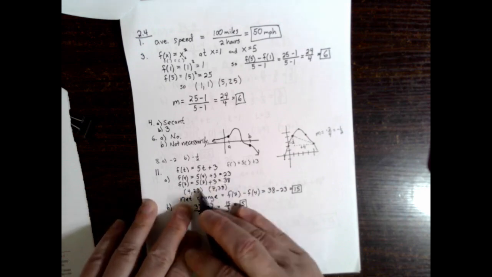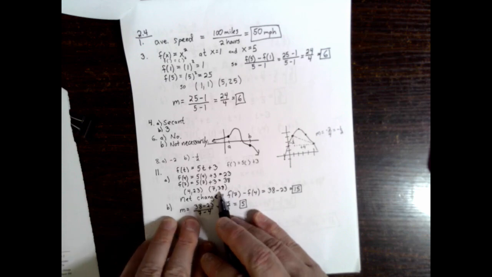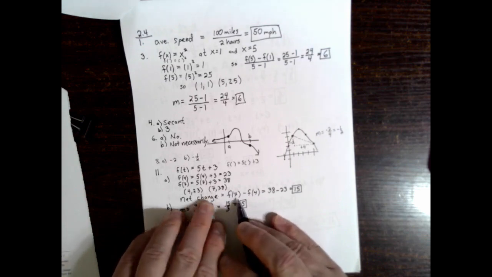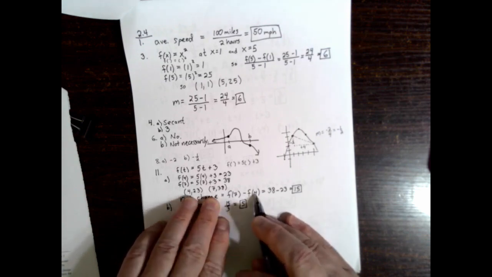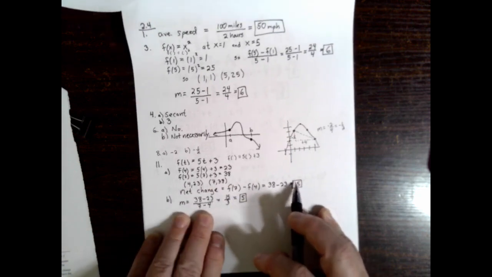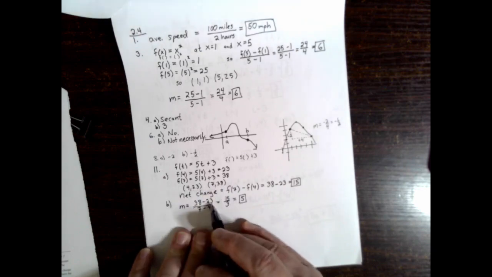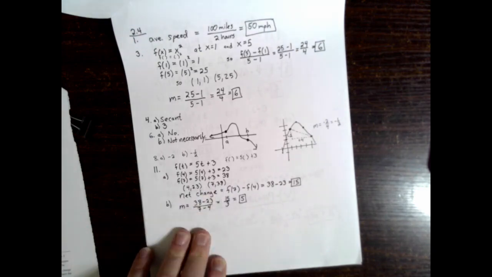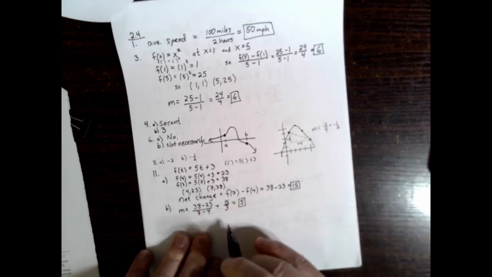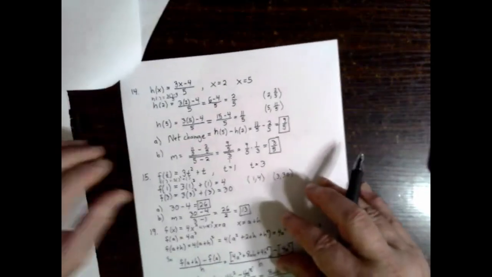And because of these answers, you now get these 2 points, 4, 23 and 7, 38. So the net change between f of 7 and f of 4 is 38 minus 23, or 15. But your actual slope is y2 minus y1 over x2 minus x1, 38 minus 23 divided by 7 minus 4, which gives you 15 over 3, or 5.